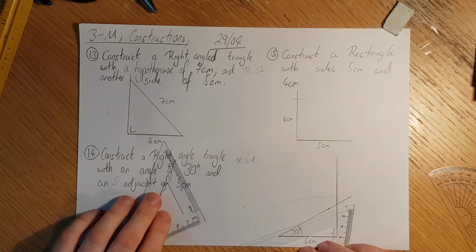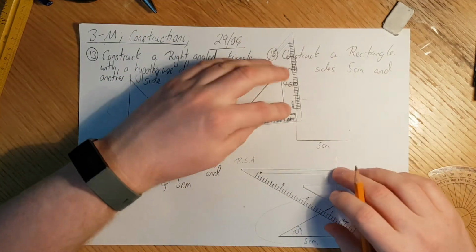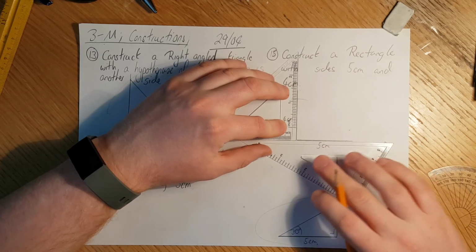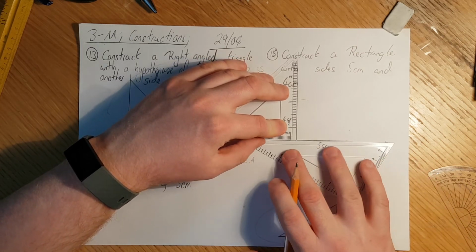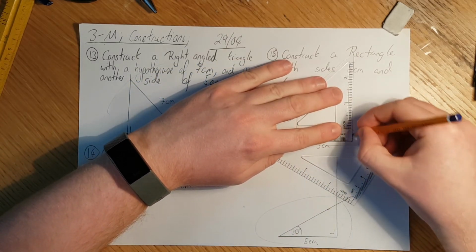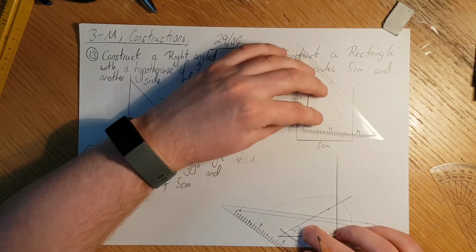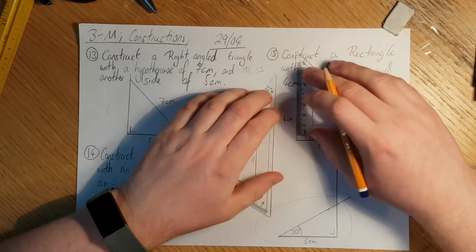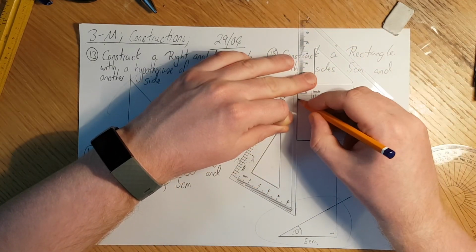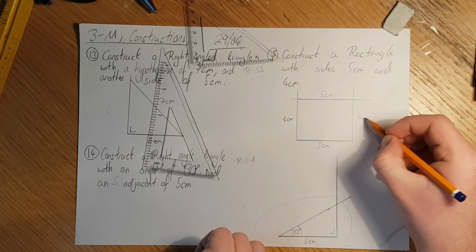And now all I need to do is draw 2 parallel lines. So we just need to remember how we do parallel lines. We line this line up with this one, and then we line up another ruler or another set square along here. Slide it down. And there we go. Now what we do is we draw a parallel line from the 5 centimeter side. Slide it up. Draw across, and we know this is 5 centimeters and this is 4 centimeters.